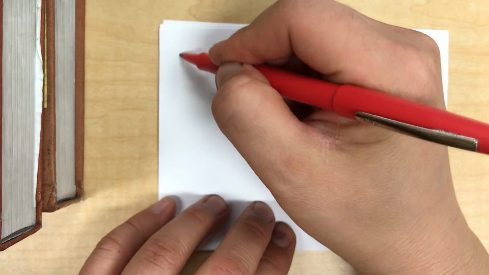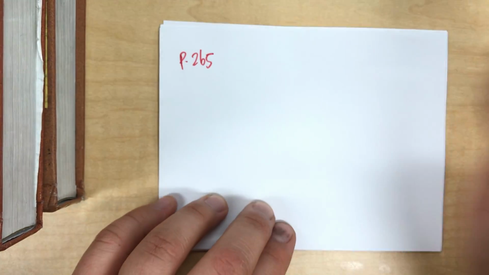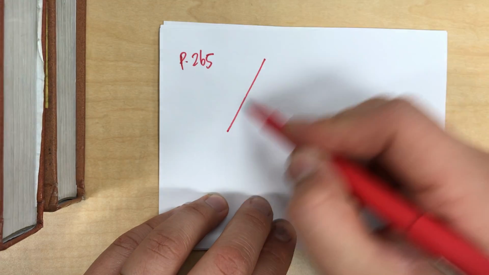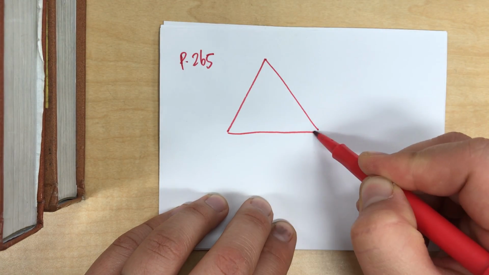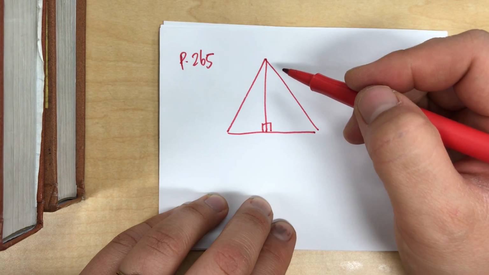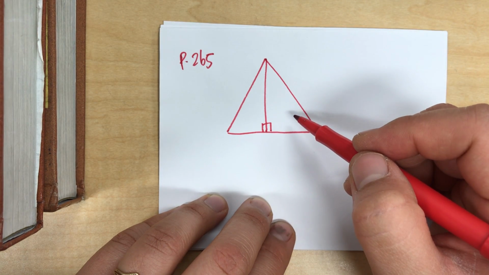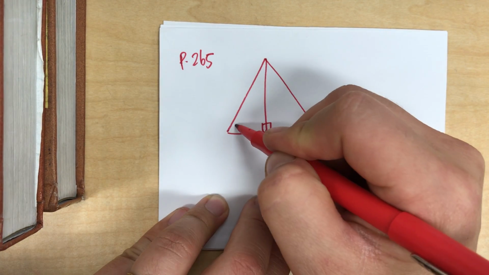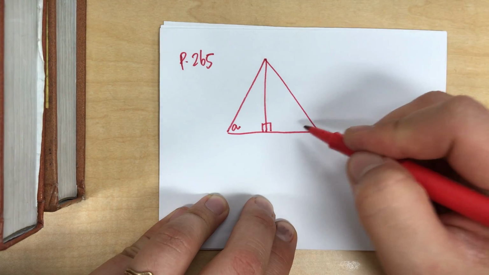The next page is page 265. And this right here has a triangle that looks like this. Okay, and it says Tom sketches out the diagram above for the sail of a boat he is building. What is the sine of A? They want to know what is sine A here.